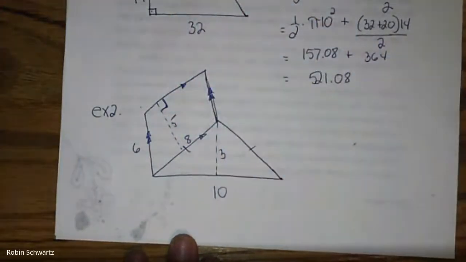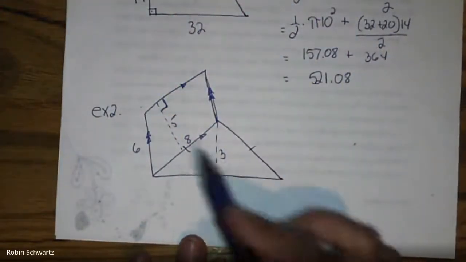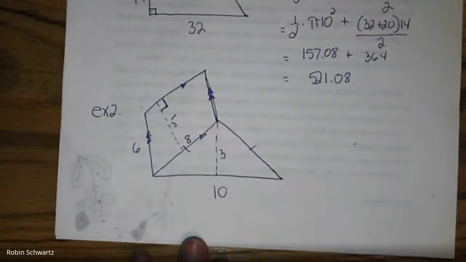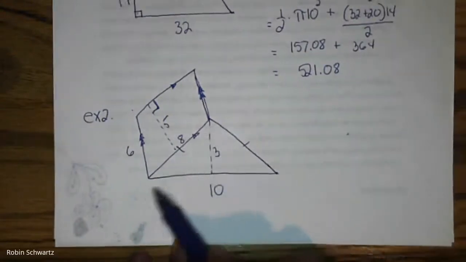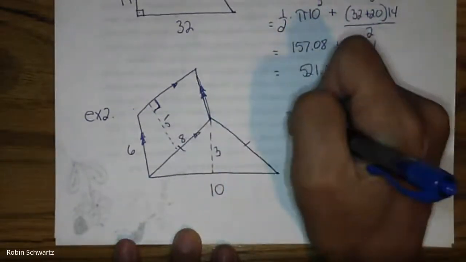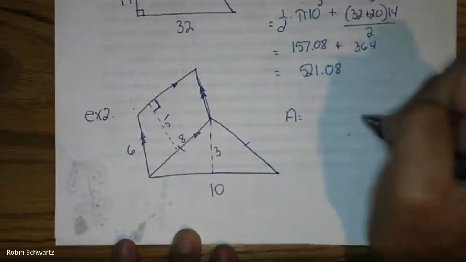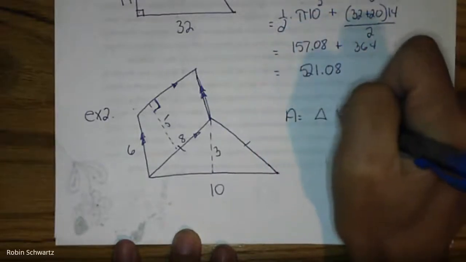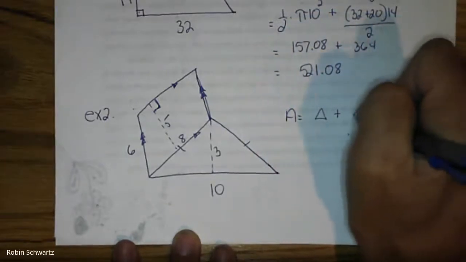Okay, so let's talk about the area of this total figure. Again, I see 2 pieces is the least I can do. I see this big isosceles triangle, and then I see this parallelogram. So my composite shape is triangle plus parallelogram.